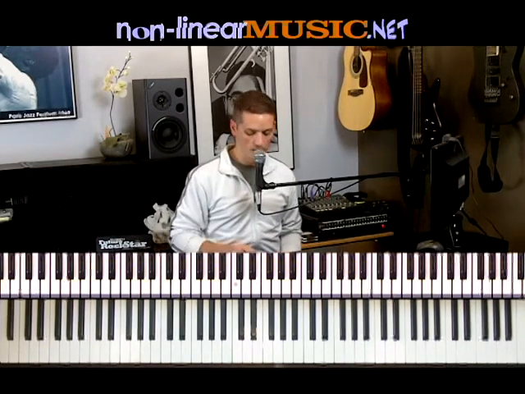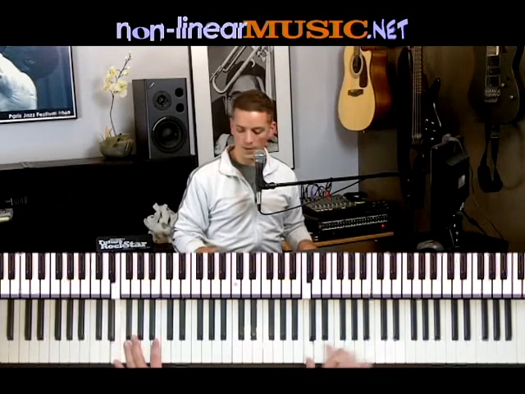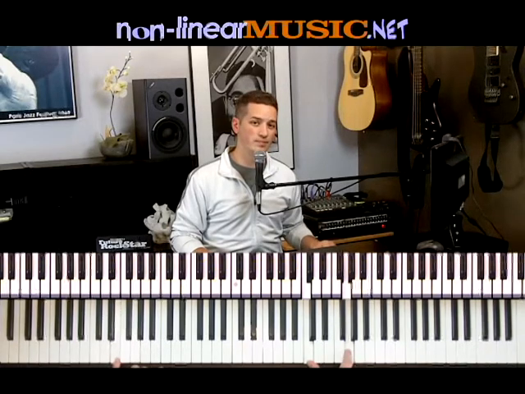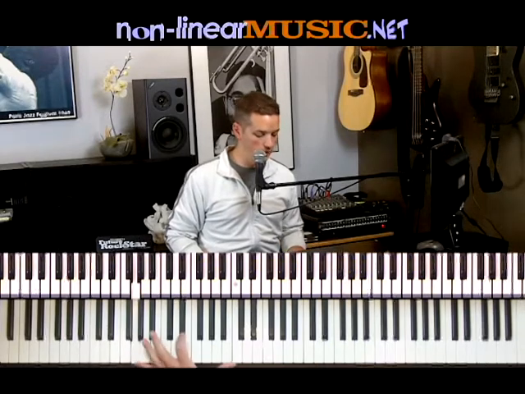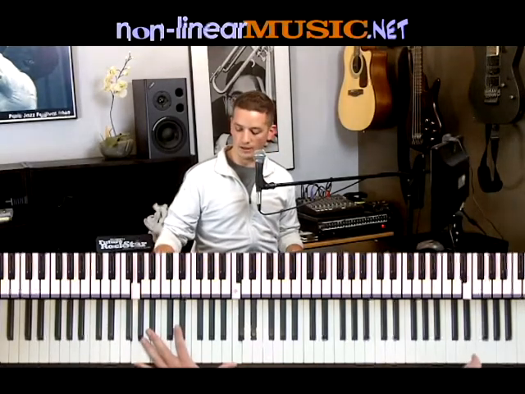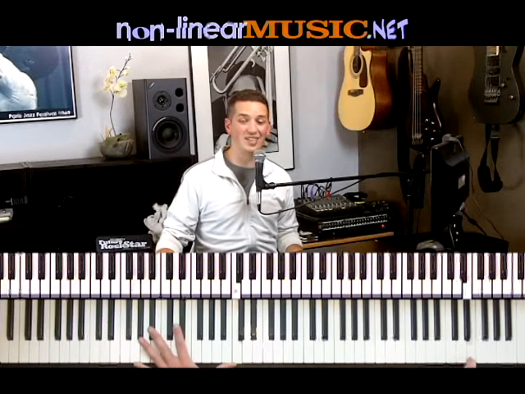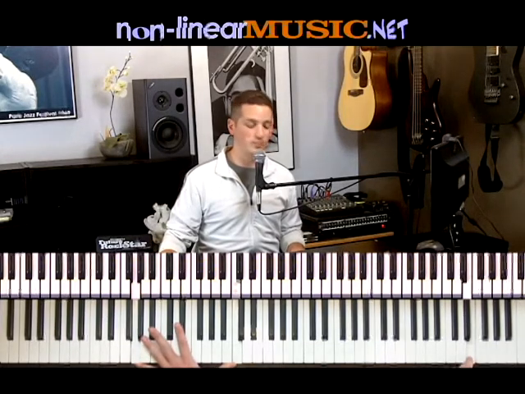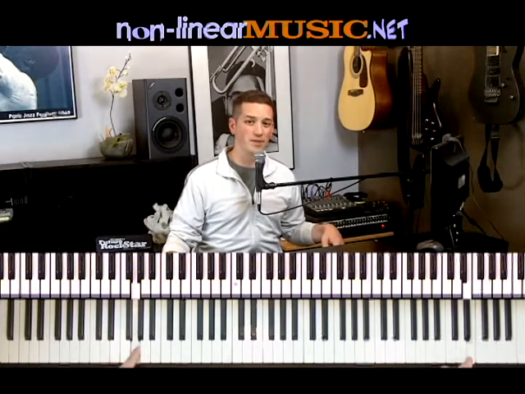However, if we go C and E and G, this one right here, the bottom note's the 3, so it's first inversion. Then if we put G right here, C here, and E here, this is still a C, E, G, but it's in second inversion because the 5 is on the bottom.